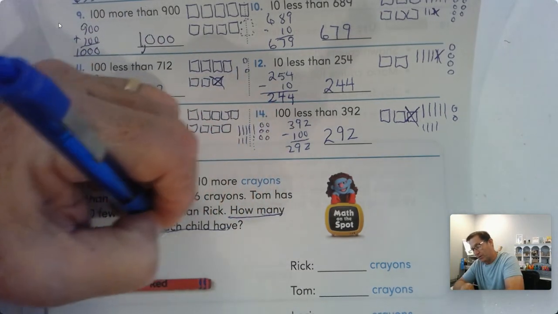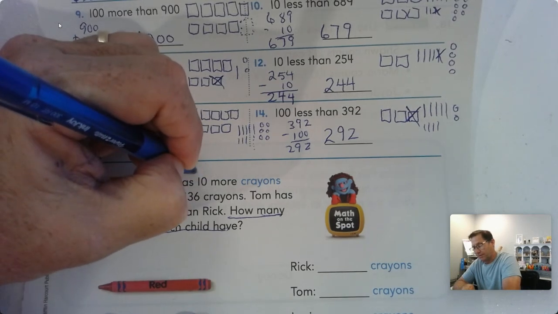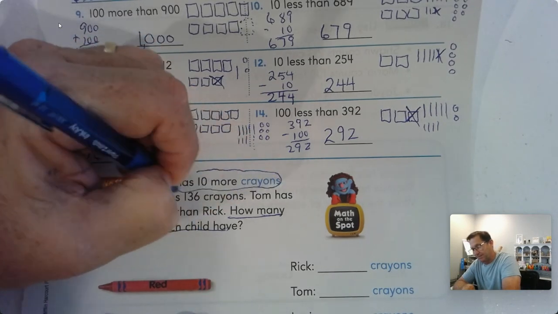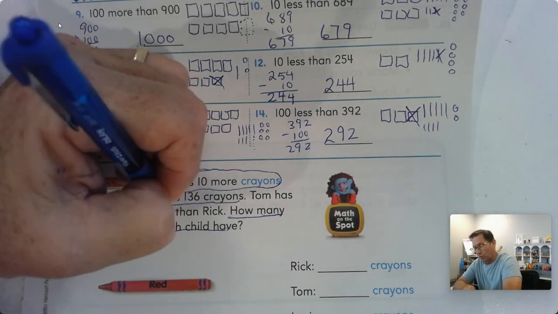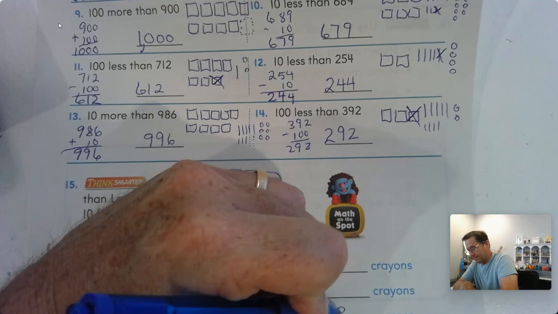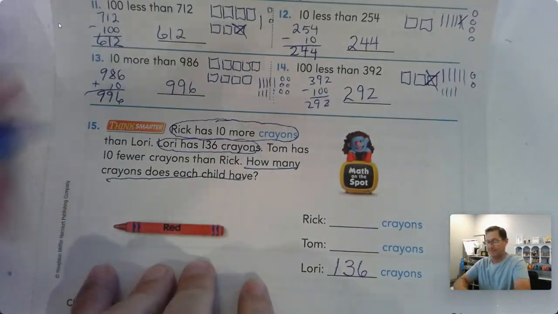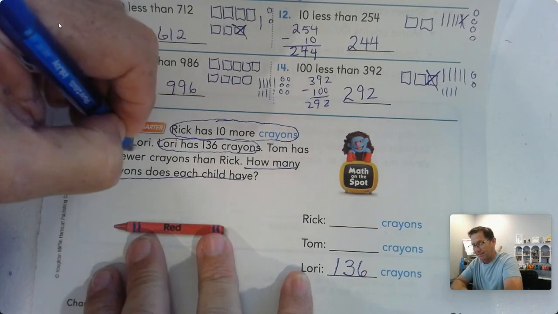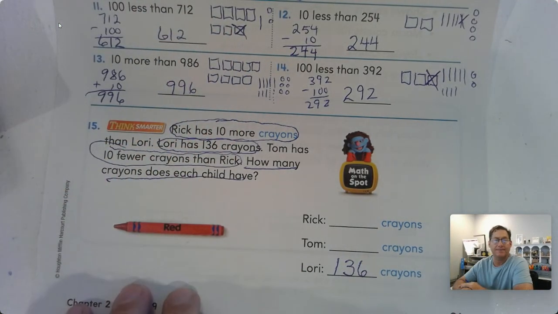All right, so when you get a word problem, we want to underline the question. And we're going to circle the important information. So Rick has 10 more crayons. Lori has 136. I'm going to go ahead and write in Lori's. Okay. They told us she has 136. And Tom has 10 fewer crayons than Rick.